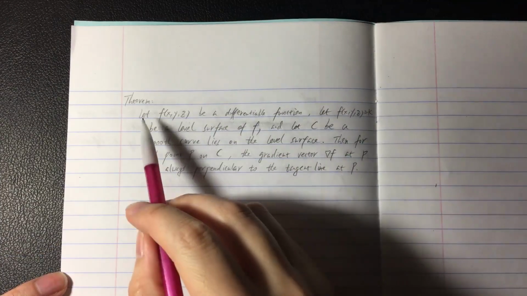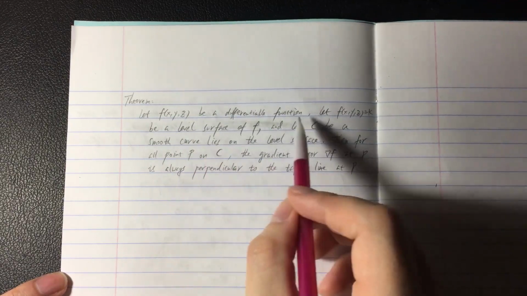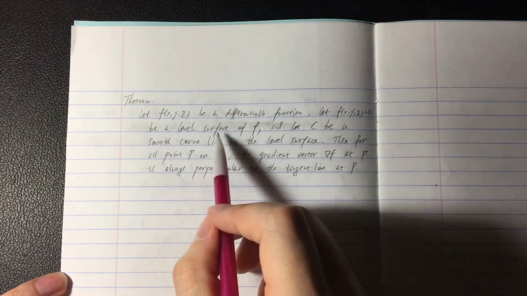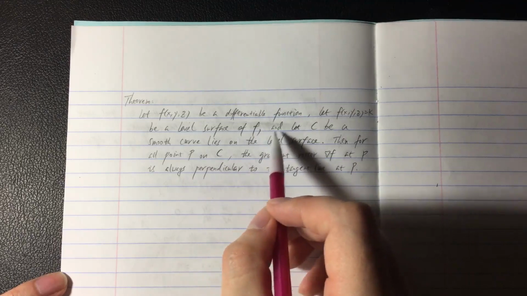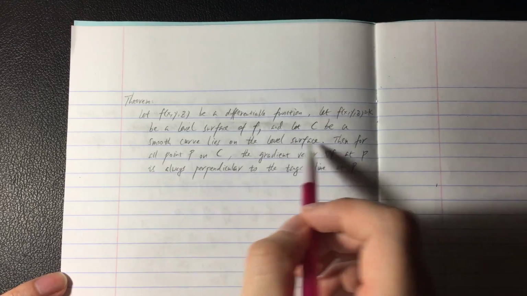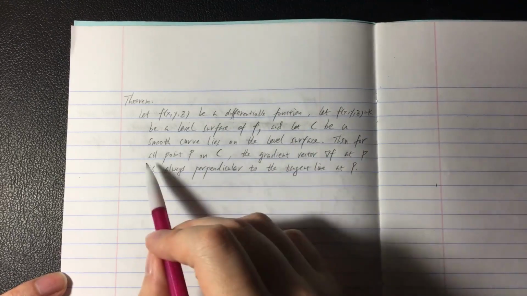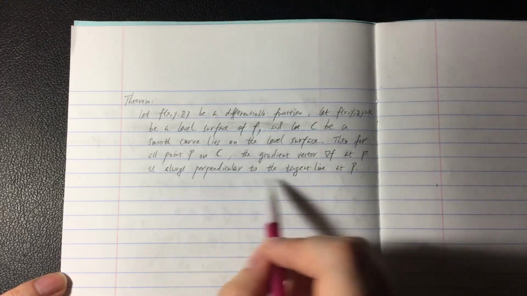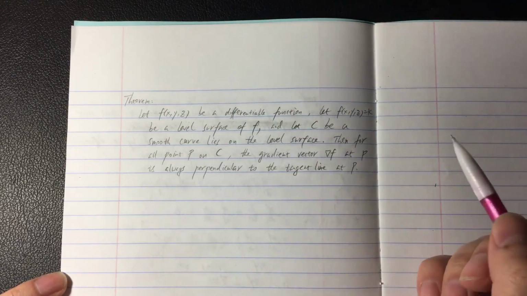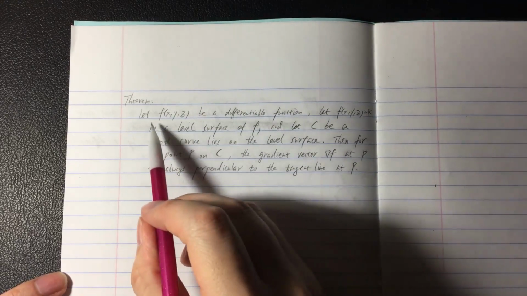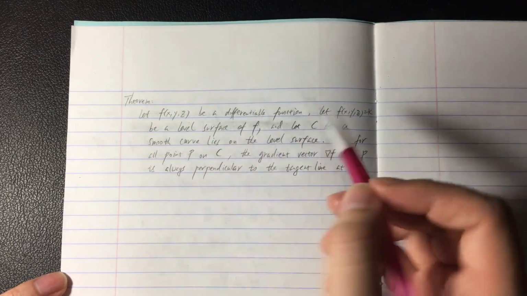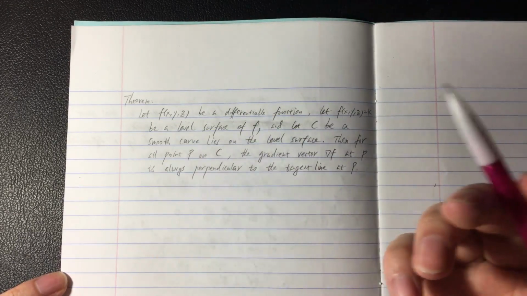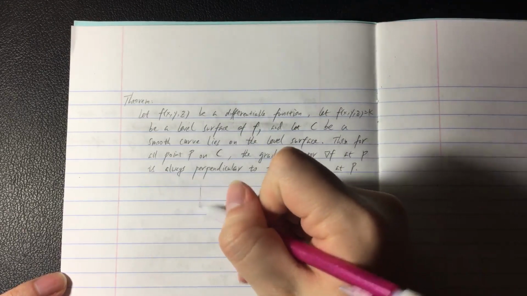Next theorem. Let f of x, y, z be a differentiable function, and let f of x, y, z equal to k be a level surface of function f. Let C be a smooth curve that lies on the level surface. Then, for all points P on C, the gradient vector at P is always perpendicular to the tangent line at P. Here, since f of x, y, z is a differentiable function, all its level surfaces must be smooth surfaces. Let me first of all show you a smooth surface.